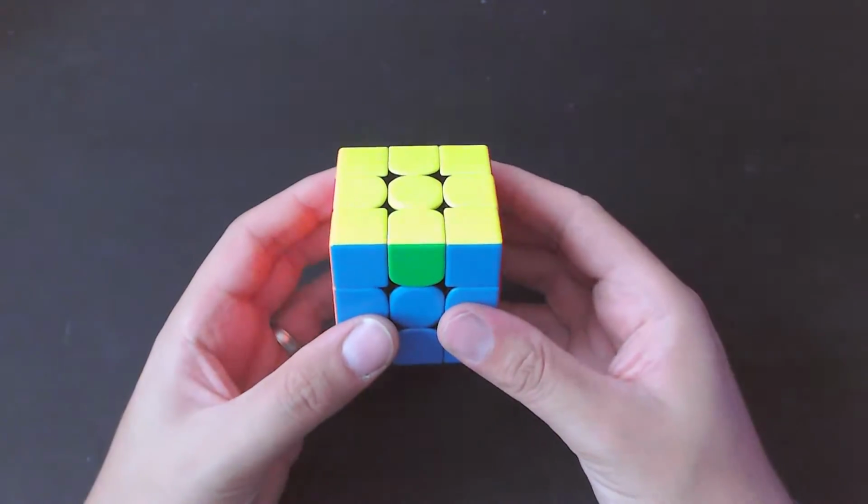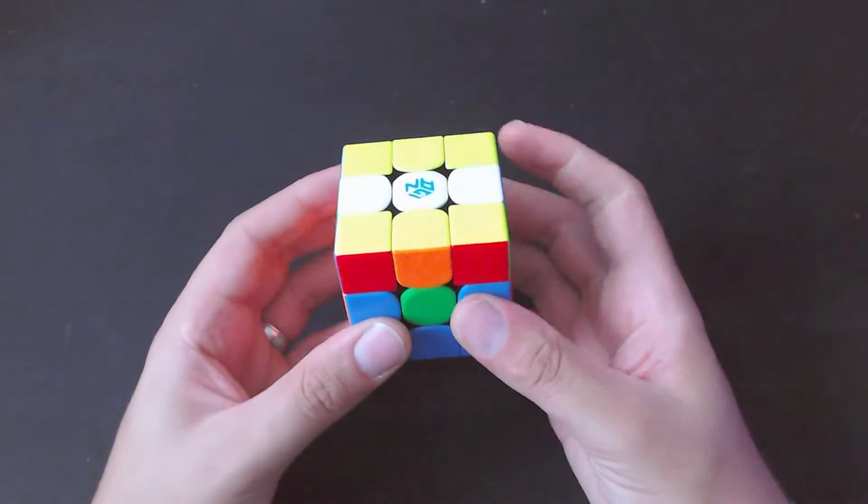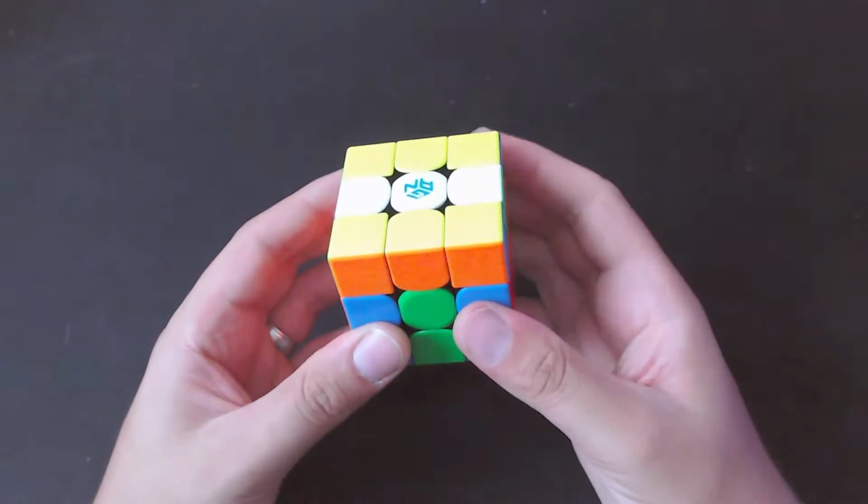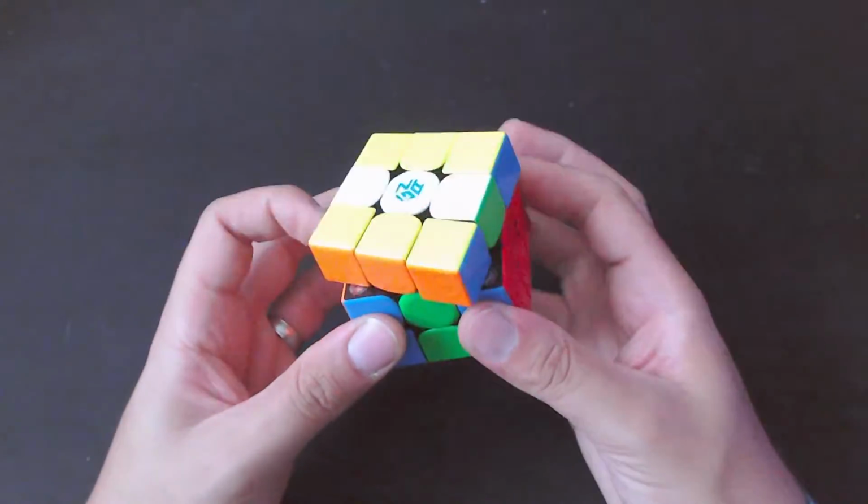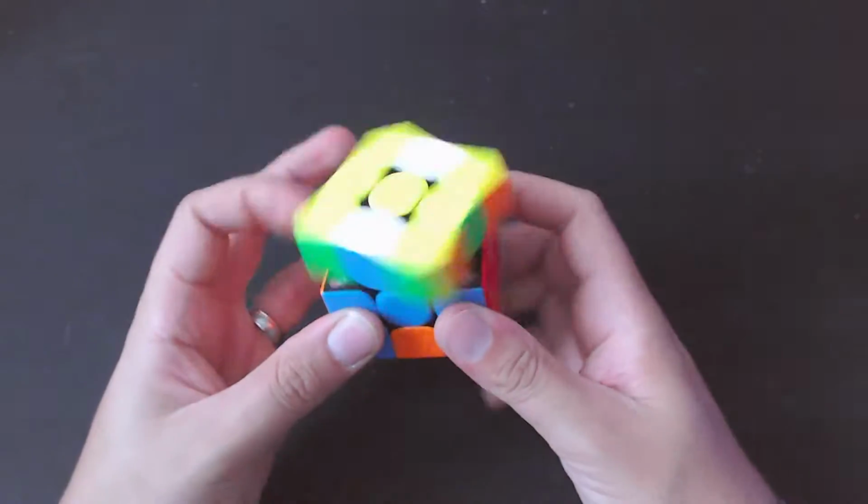Alternatively, you can do it with U moves instead of U prime. I just find it a lot easier to do U prime.